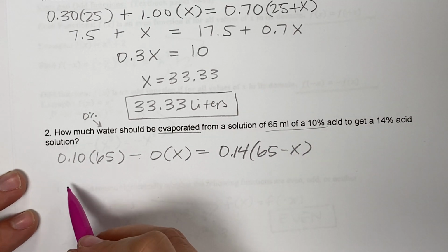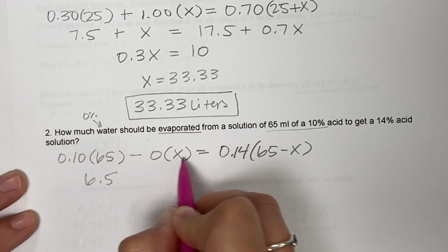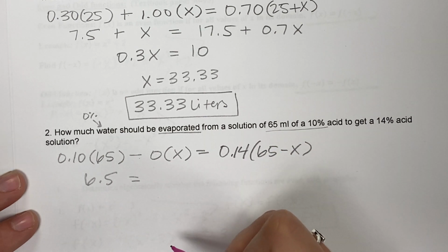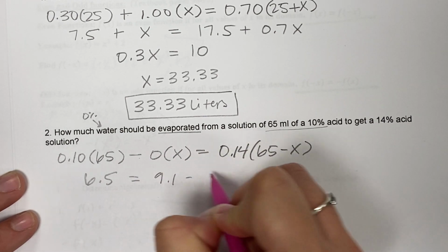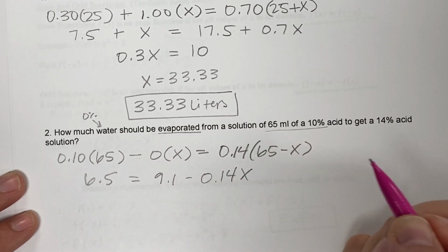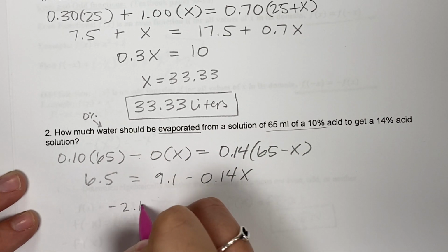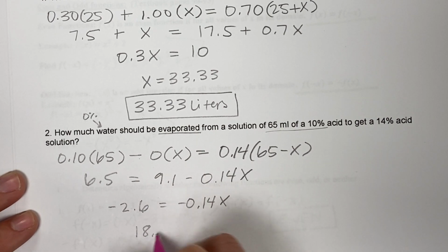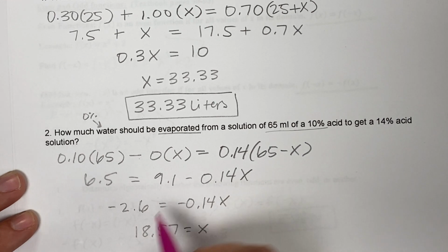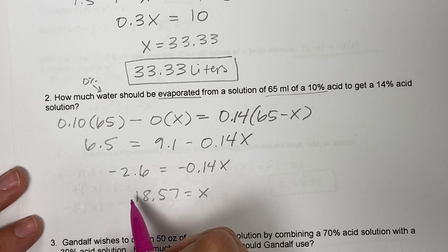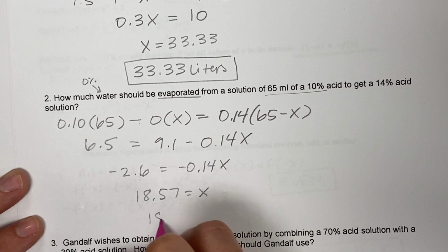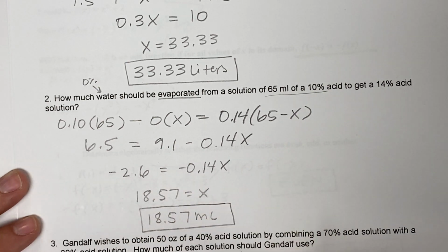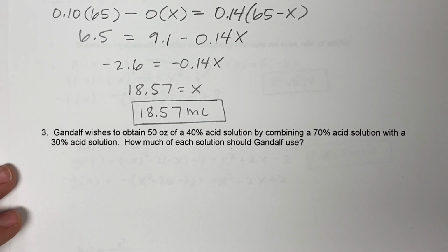So now we're just going to solve. This will be 6.5. That's just 0. So distribute your 0.14. So that'll be 9.1 minus 0.14x, subtract the 9.1, divide by 0.14. Okay, so now I have to figure out what I was solving for, how much water, so 18.57 milliliters. Cool. Last one we'll do together.